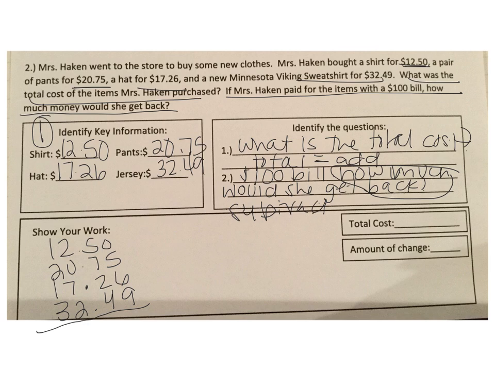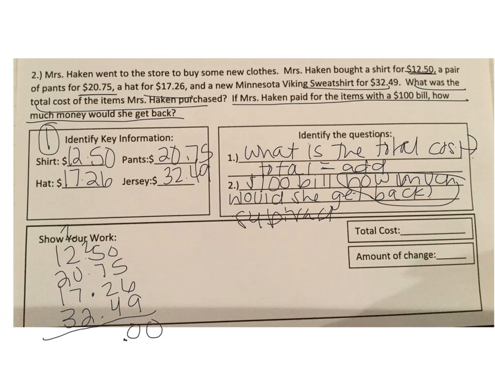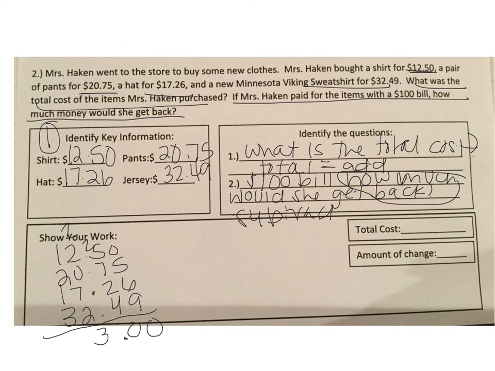Okay, so I have 9 plus 6, which is 15, plus 5, which is 20. 5 plus 2 is 7, plus 7 is 14, plus 2 is 16, plus 4 is 20. Okay, then I can go ahead and add 7 plus 2 plus 2 plus 2. 7 plus 2 is 9, plus 2 is 11, plus 2 is 13, and then I have 3 plus 1 is 4, plus 2 is 6, plus 1 is 7, plus 1 is 8. So I have a total cost of $83.